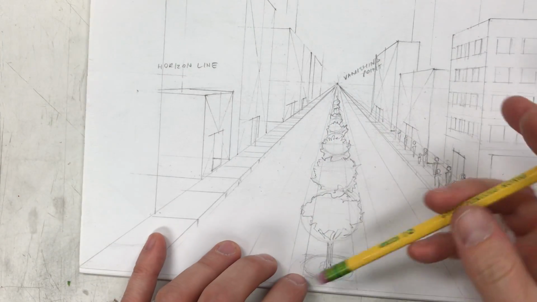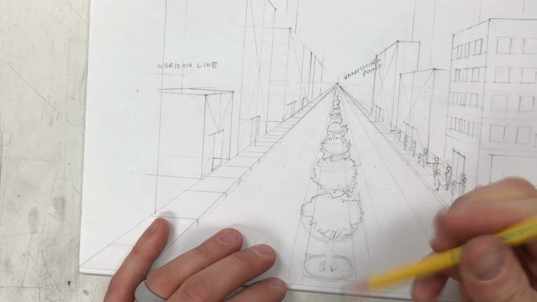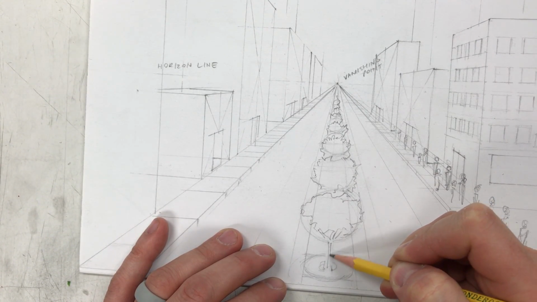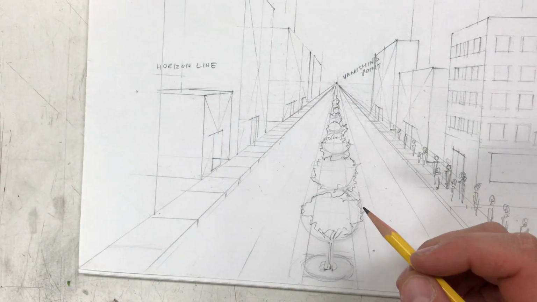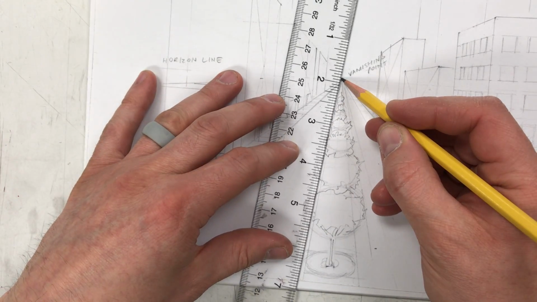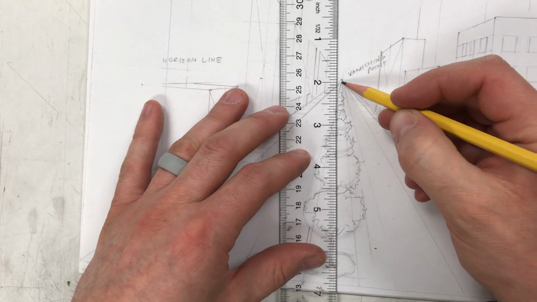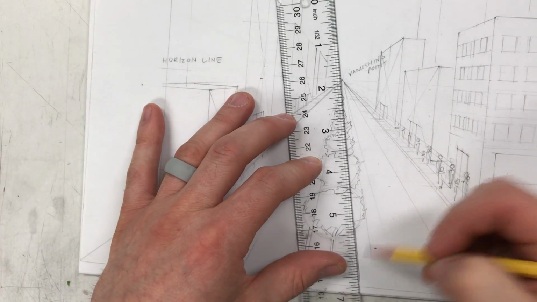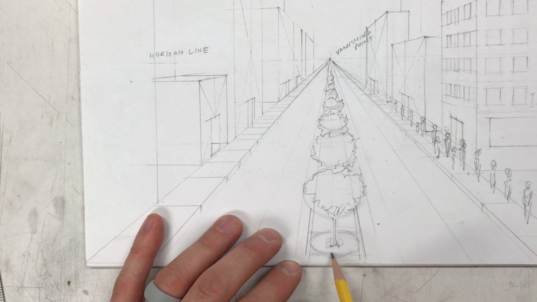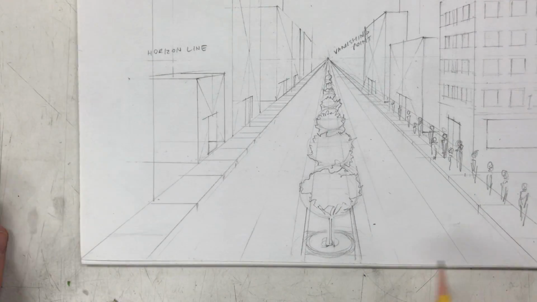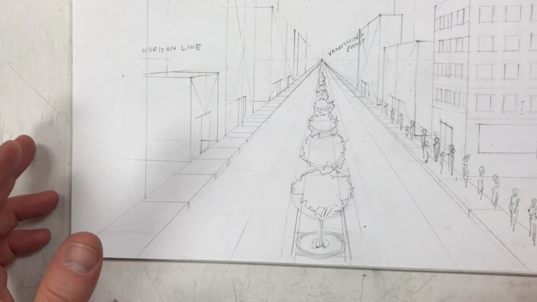So you can see these trees and nice skinny trunks going back like this. And then the median, I want to set that up so it looks a little more uniform, and then I can draw crosswalks and all sorts of stuff.